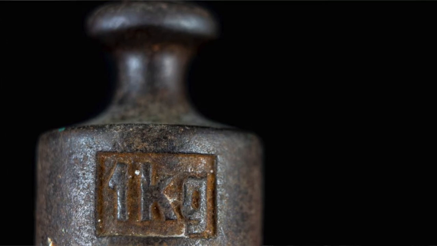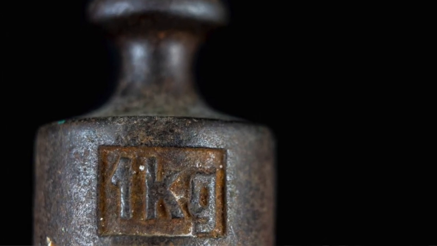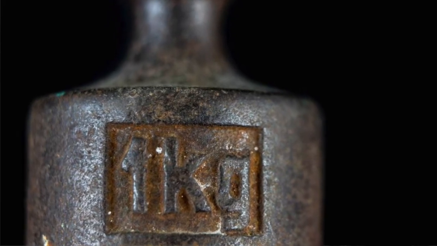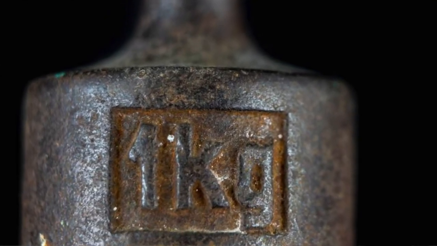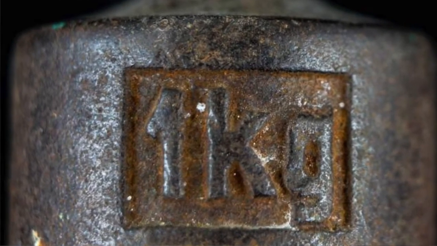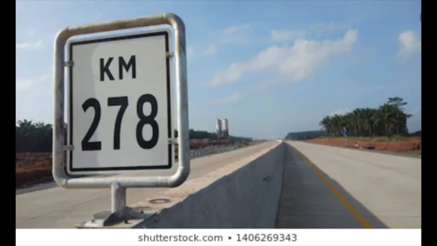Finally, we need to know the kilometer. The prefix kilo means 1,000. So 1 kilogram is 1,000 grams. And a kilobyte of memory is officially 1,000 bytes. But how large is 1 kilometer?